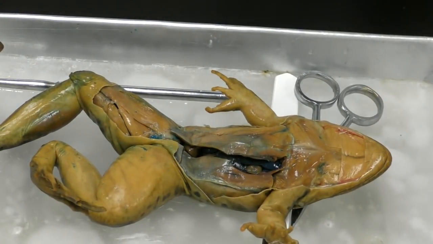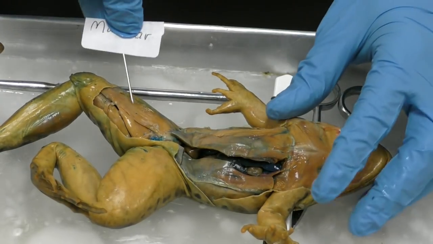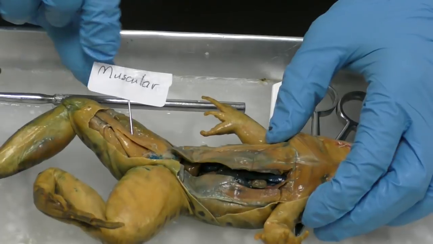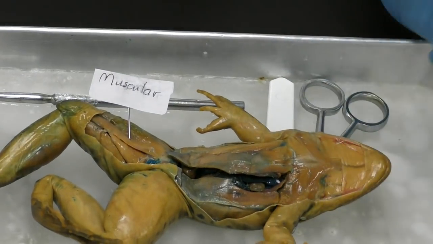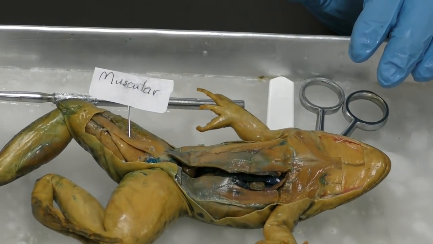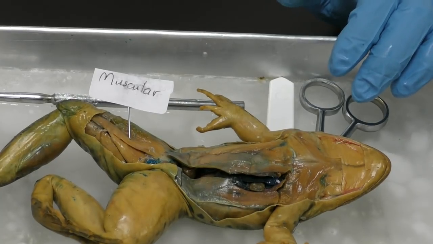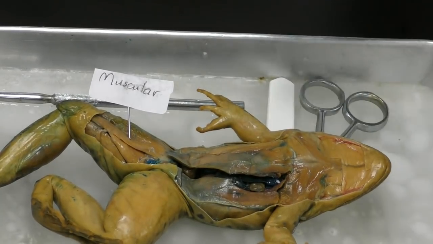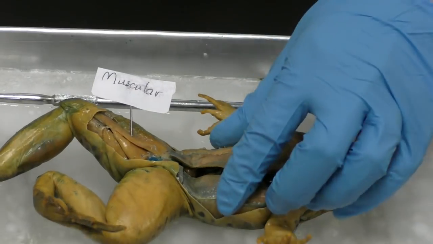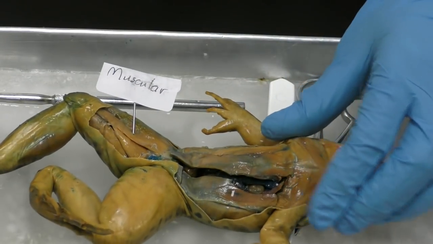And I hope that you guys all agreed that it's the muscular system, which is why I didn't want to tell you what it was, because that would give it away, because those are muscles. Okay, and we have various kinds of muscles, but it's really the easiest system to label.